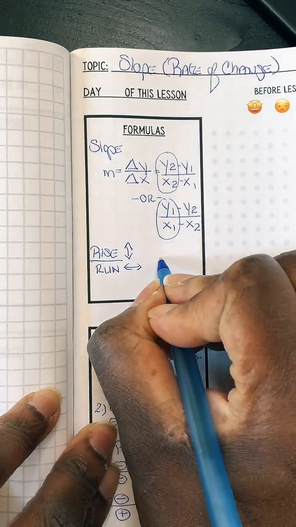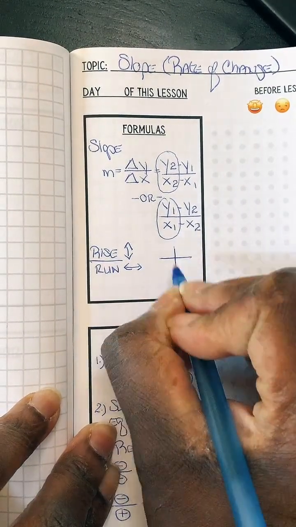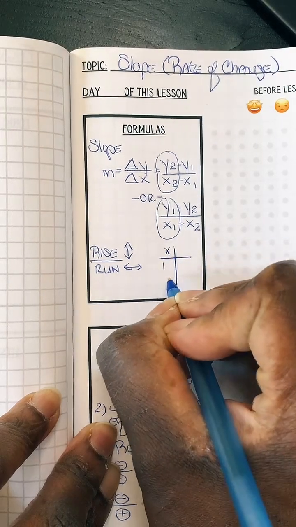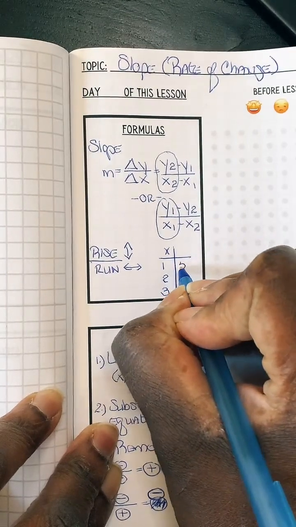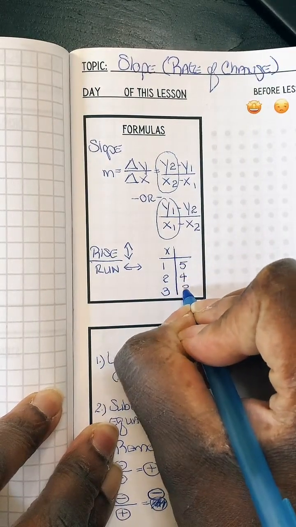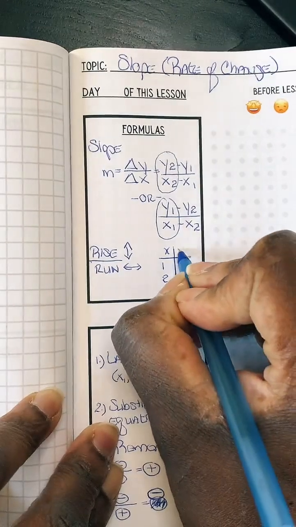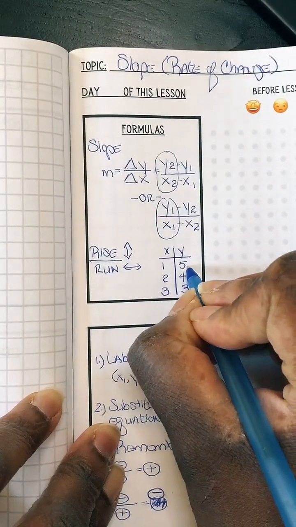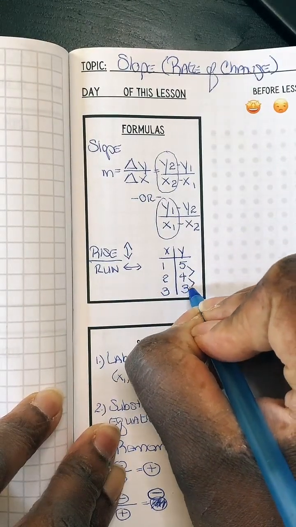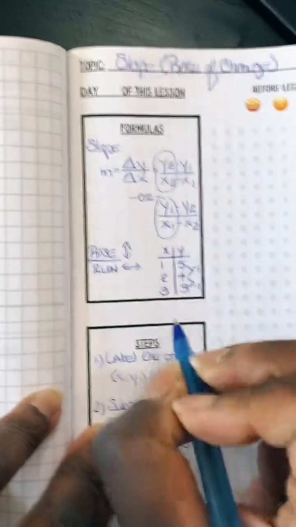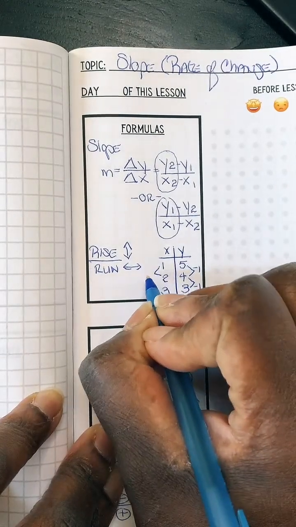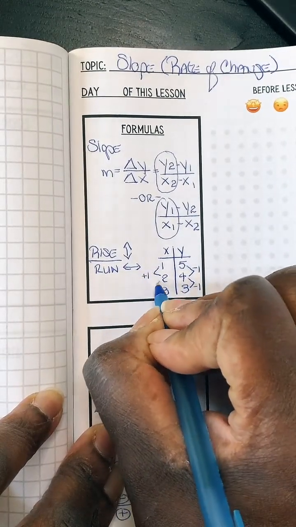So if I was looking at a table, I'm going to do it like this. If I got 1, 2, and 3 for x, and 5, 4, and 3 for y, I would look at the difference or the patterns. The pattern for my y's is going down 1, and the pattern for my x's is going up 1.